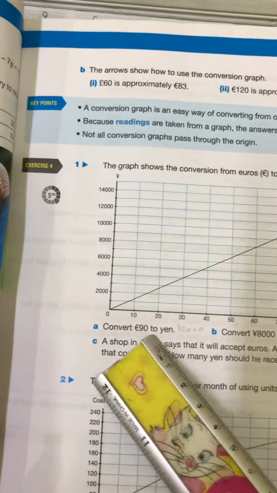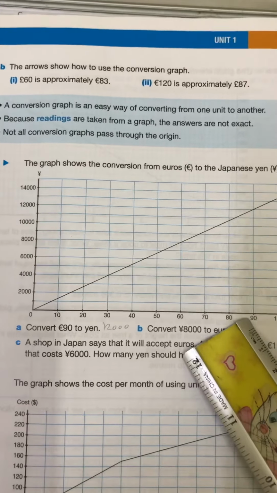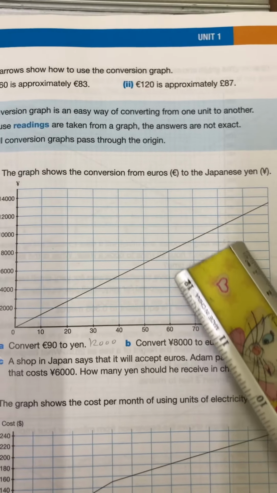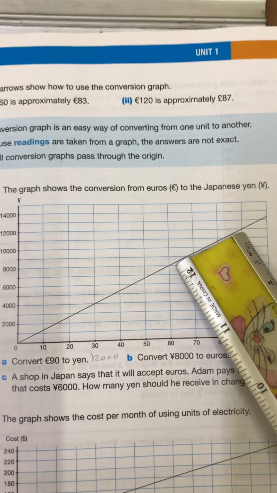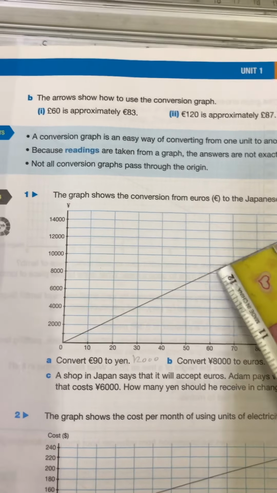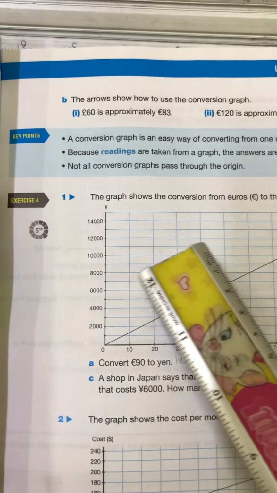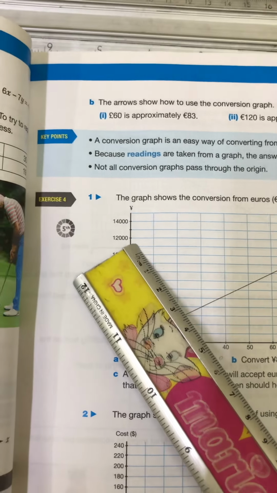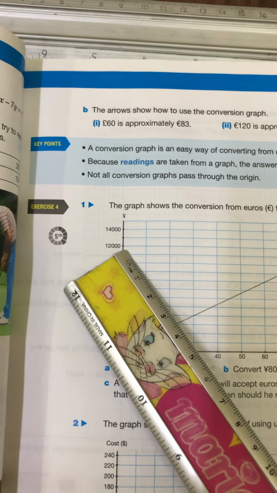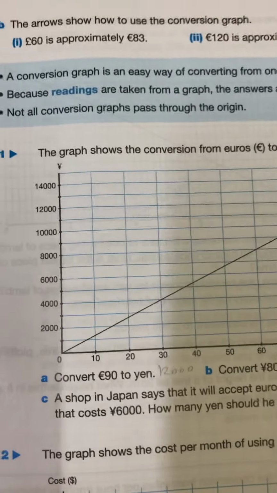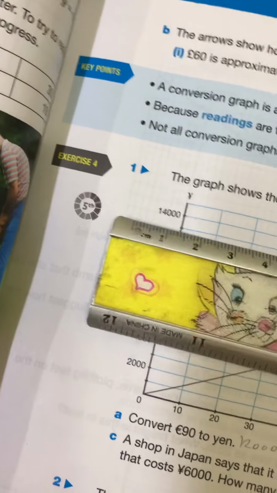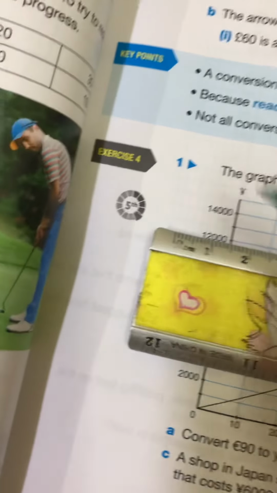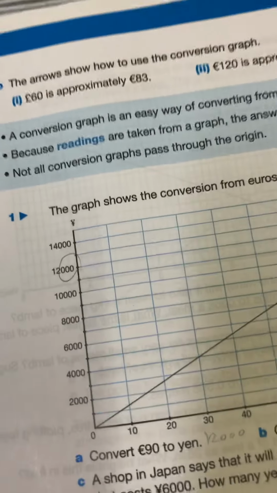I'll go upward to the graph, and when I touch the graph, I'll go to the left to find the value of yen. Then a perpendicular line to the y-axis, and here circle the answer. The answer is 12,000 yen.